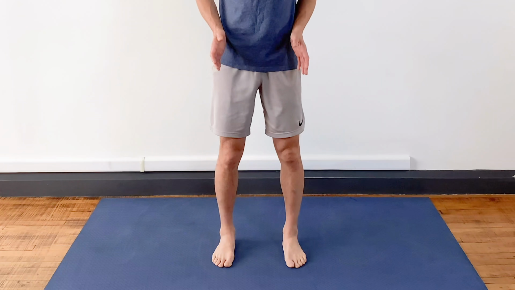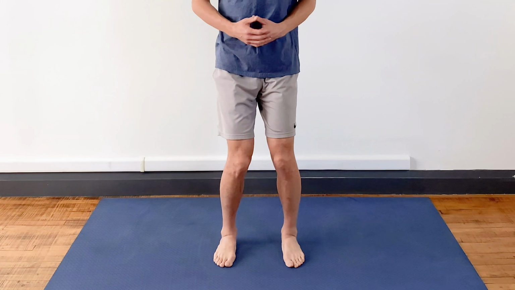Hey, it's Coach E from Precision Movement, and today we're going to cover dynamic knee valgus. Now, this is different than structural or congenital knee valgus, which is when you're born with a certain shape in your bones that has you in this knock-kneed position.